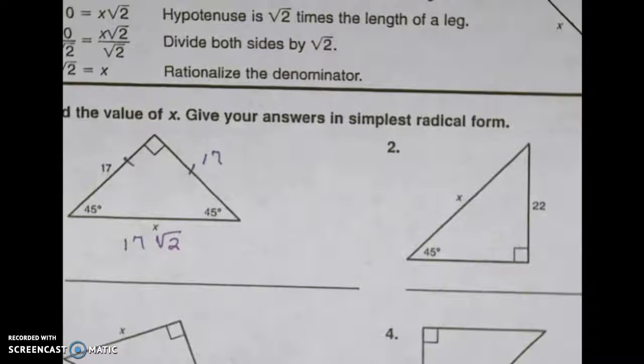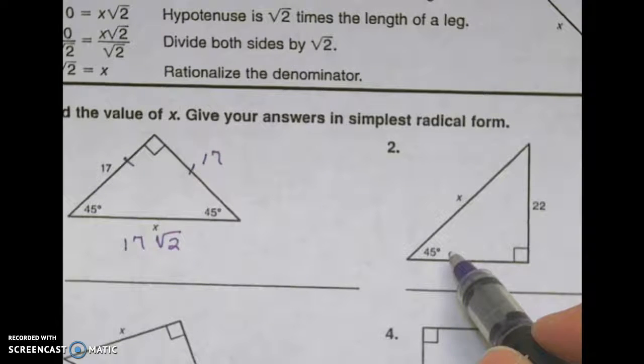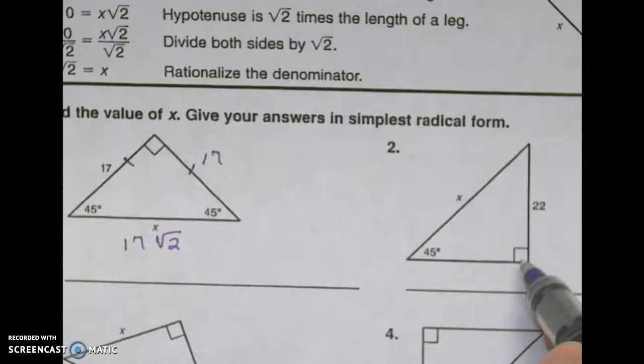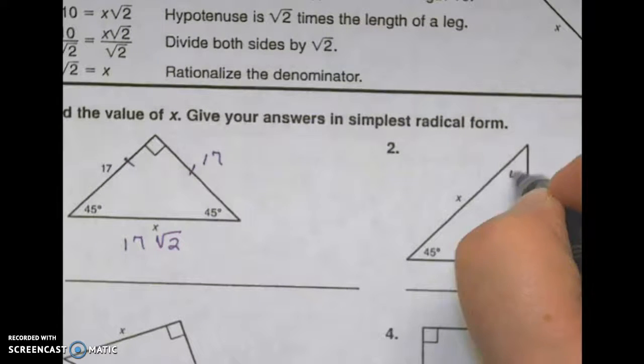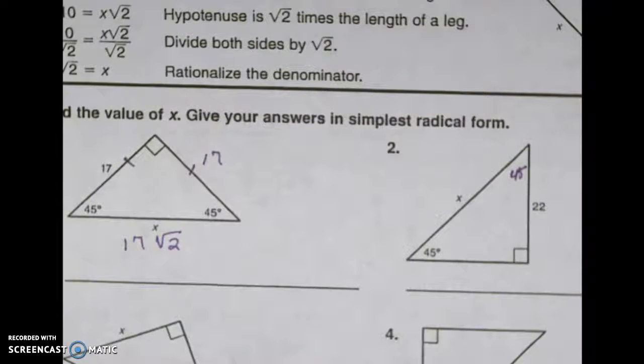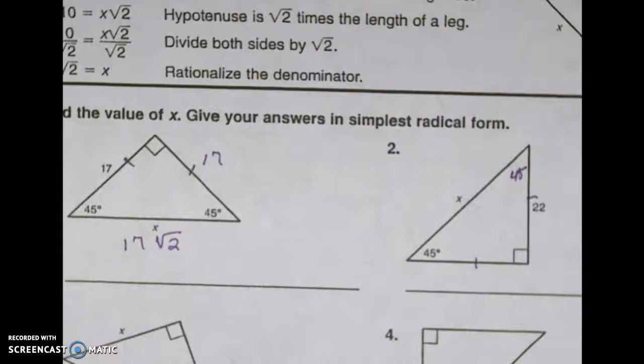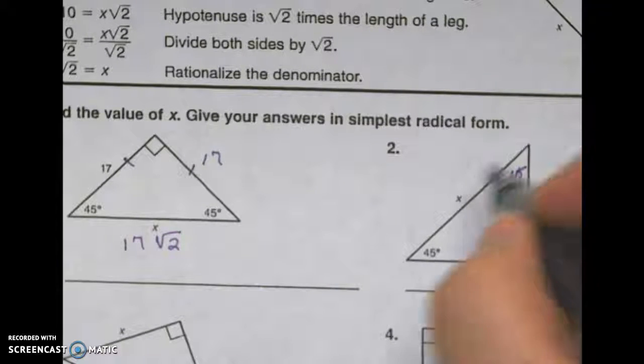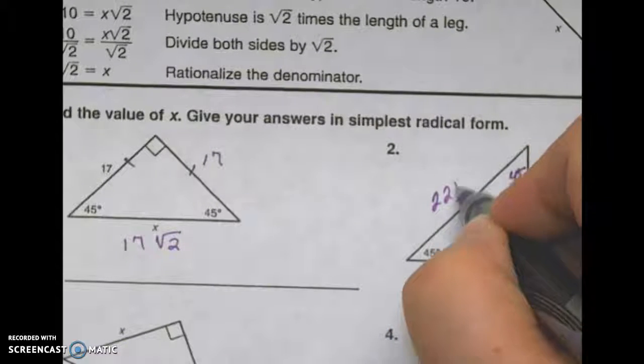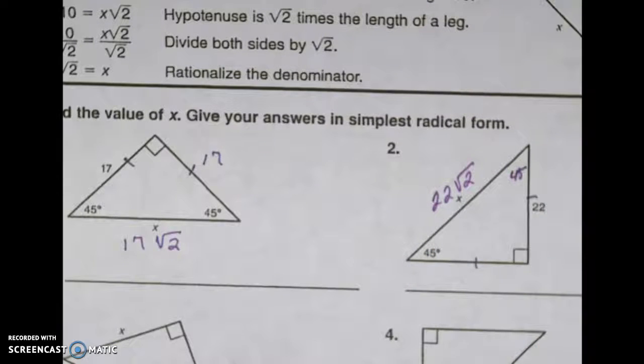If I look at question number 2, one of my angles is marked 45 degrees, the other is marked 90. Because a triangle adds up to 180 degrees, I know my other missing acute angle is also 45 degrees. Both of my sides are the same. Those legs are both 22, which means that my hypotenuse x is 22 times the square root of 2.